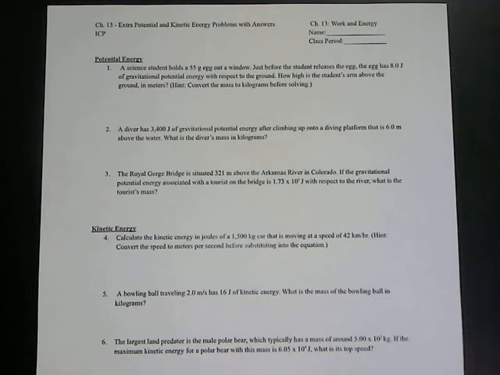All right, so we're going to do a little extra practice on potential energy and kinetic energy problems. So we'll start out here. I'll do a couple examples from potential energy, and then I'll move on to kinetic energy.